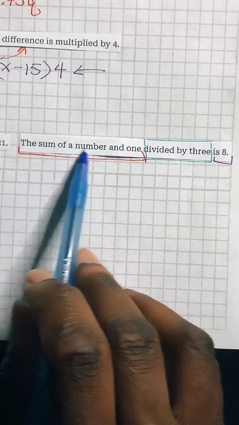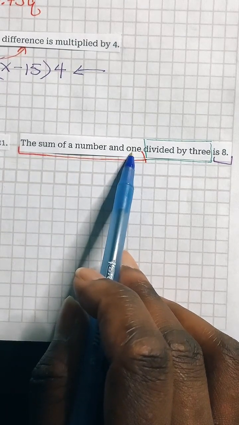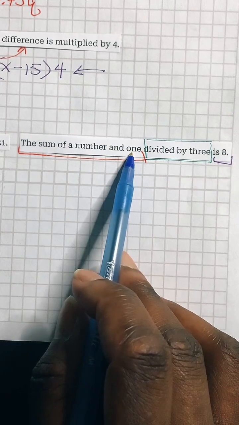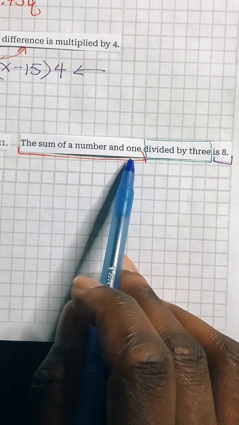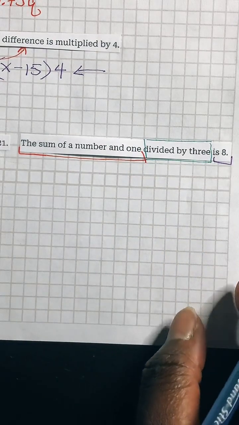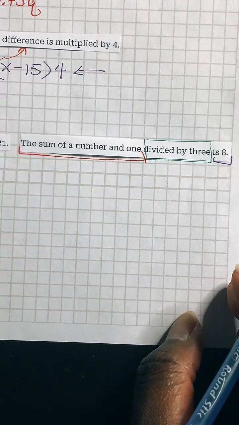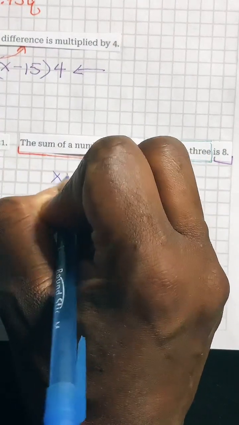So, the sum of a number and 1, how would I write that? Because I don't think you see what I put in. No, I didn't see anybody else's either. Okay, so I saw the x plus 1s.